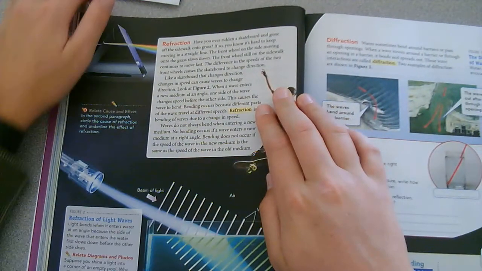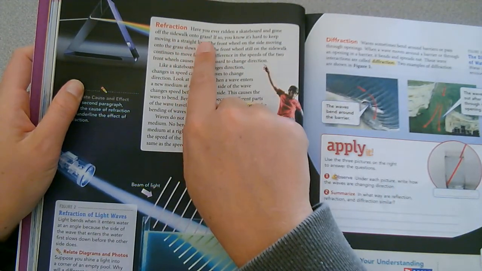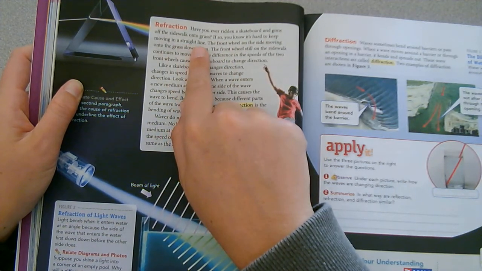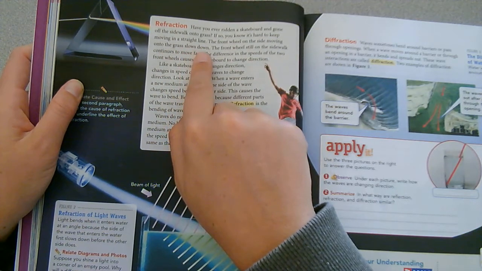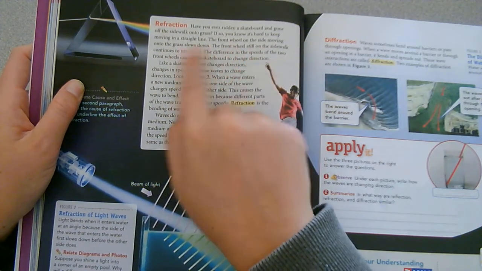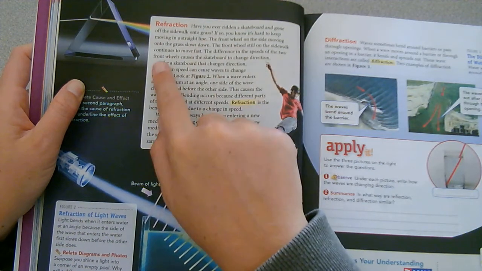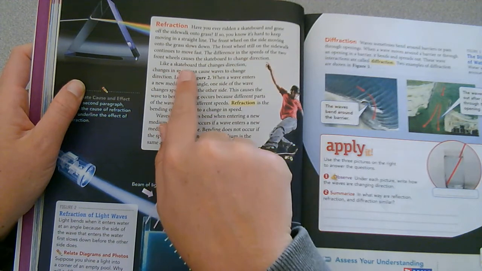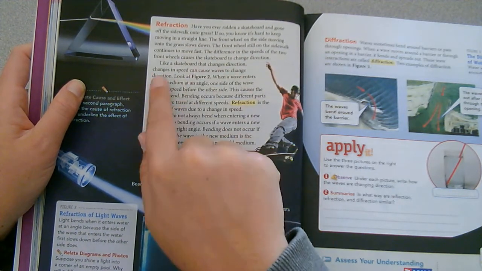Okay? Refraction. Have you ever ridden a skateboard and gone off the sidewalk onto the grass? If so, you know it's hard to keep moving in a straight line. The front wheel on the side moving onto the grass slows down. The front wheel still on the sidewalk continues to move fast. The difference in the speeds of two front wheels causes the skateboard to change direction. Like a skateboard that changes direction, changes in speed can cause waves to change direction.